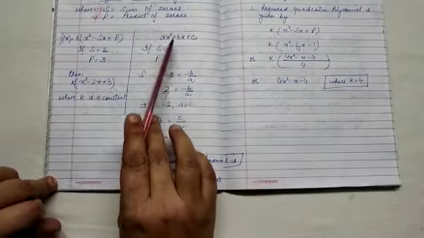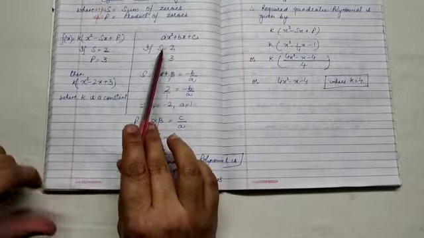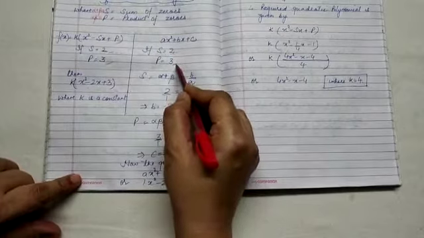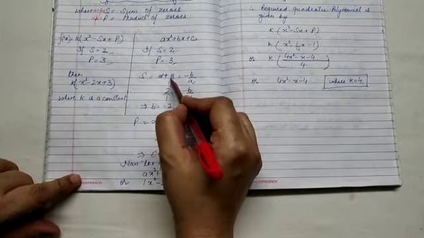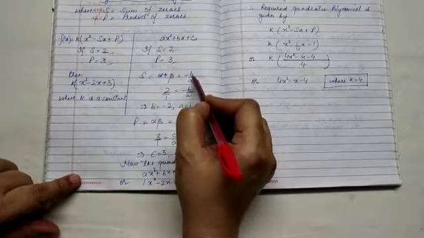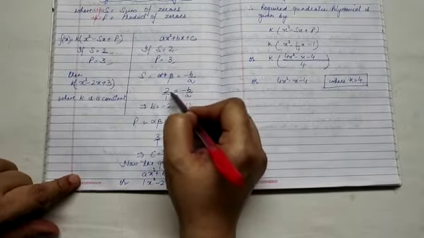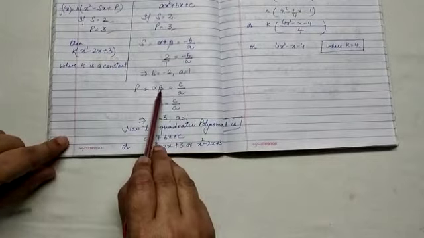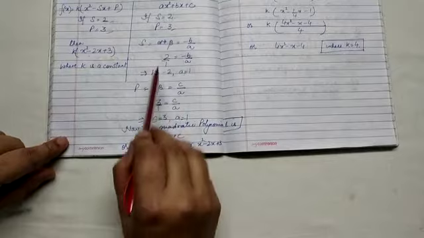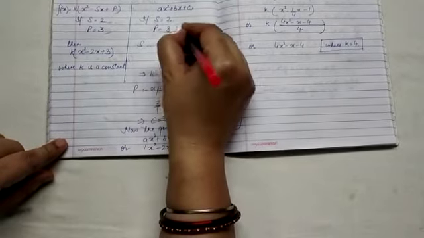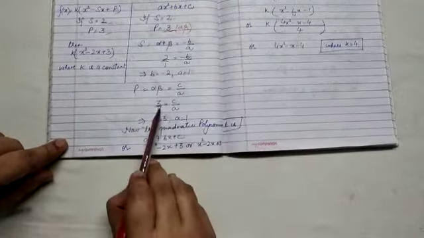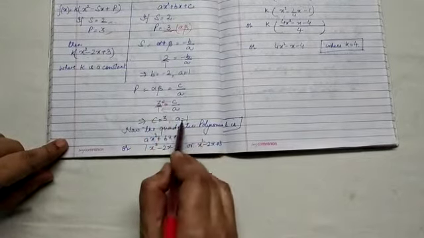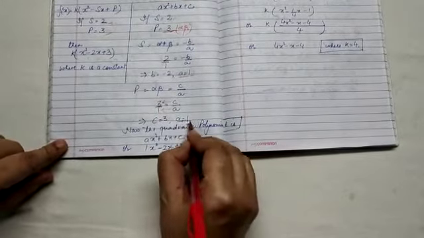And the other method is ax square plus bx plus c. Let's consider the same example, where the sum is 2 and the product is 3. We know the sum is alpha plus beta, which is given as 2 here. If we compare it with minus b upon a, then b is minus 2 and a is 1. Similarly, the product is alpha beta, which is c upon a, and here it is 3. If we compare, c is 3 and a is 1. Now we see that a is 1 in both cases, that means our values are correct.